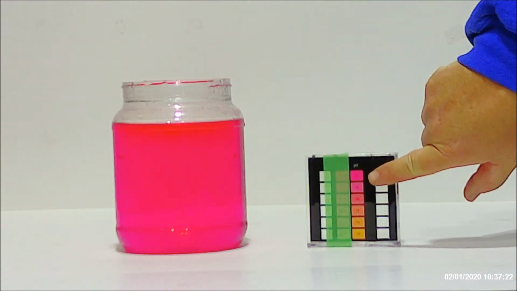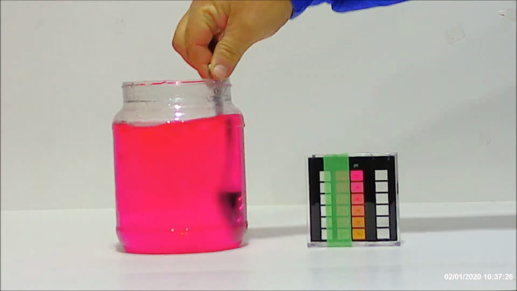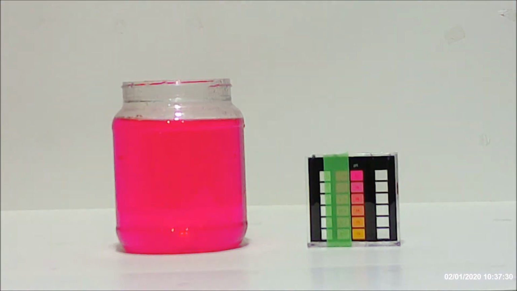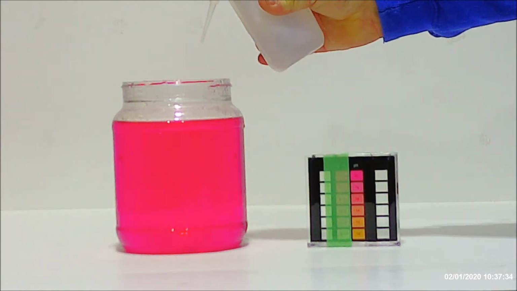So we have some pool water that we've already added phenol red to match our high pH comparator. And now what we're going to do is introduce some acid, which, as you know, drops the pH in our swimming pool.